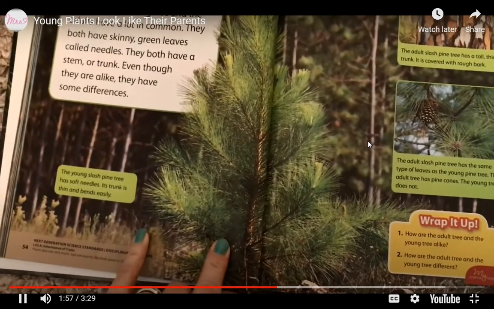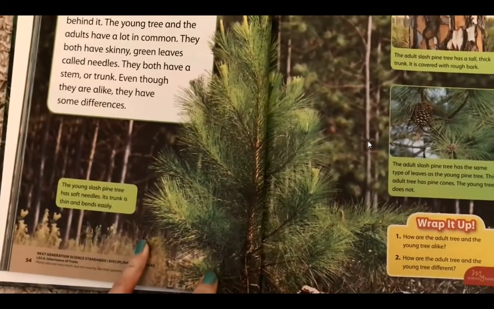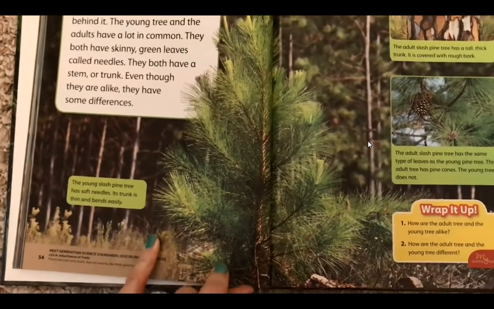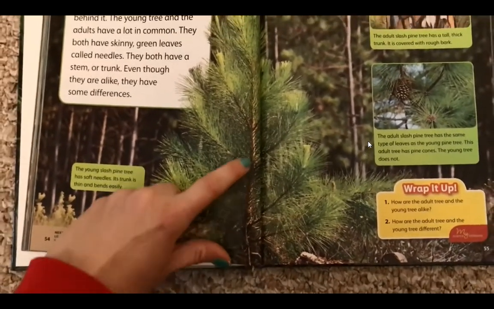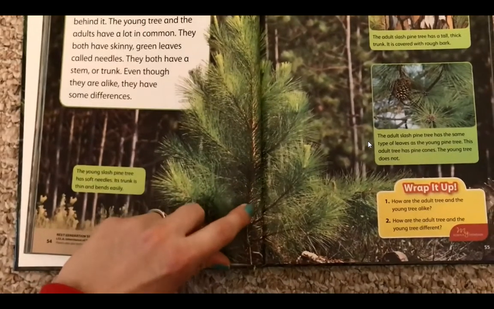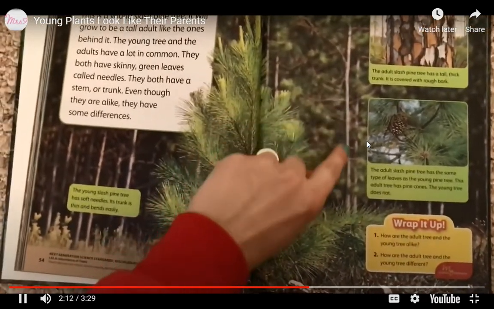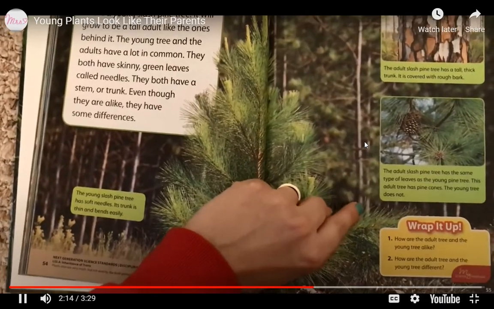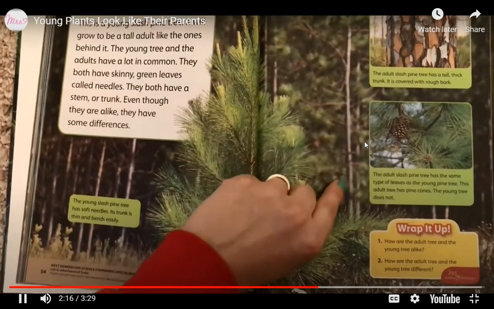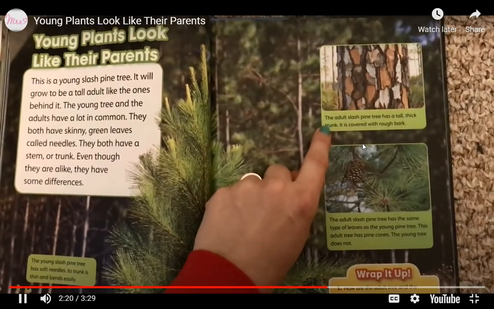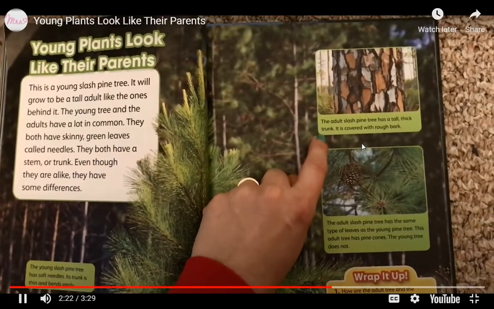It says the young pine tree has soft needles. Its trunk is thin and bends easy. So because it's young, its trunk, or the stem, bends very easily. Unlike a big tree, you're not going to bend that. You're not going to bend the stem of a big tree. Okay. The adult pine tree has a tall, thick trunk.